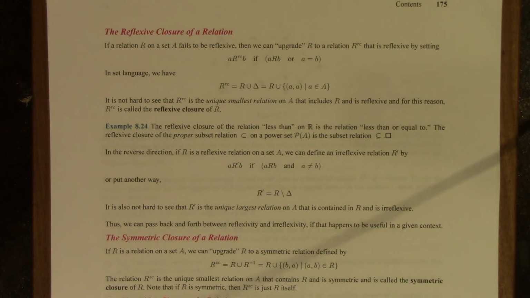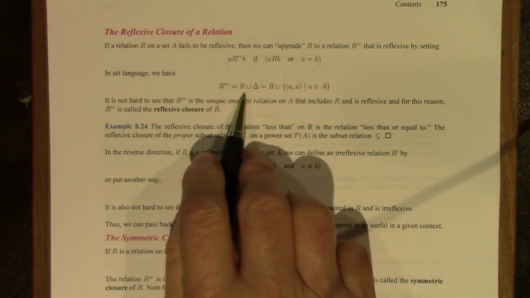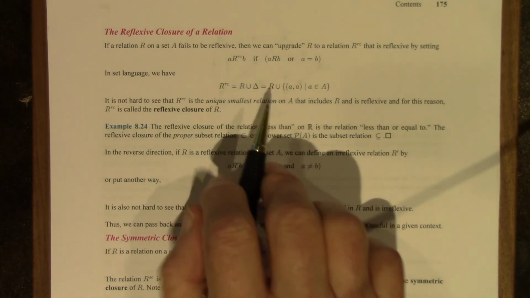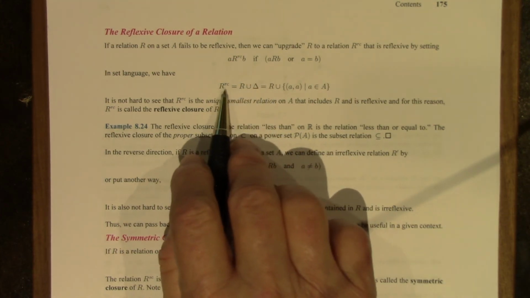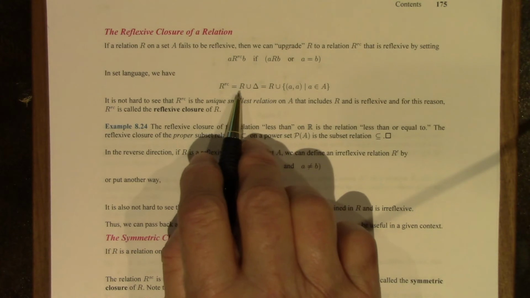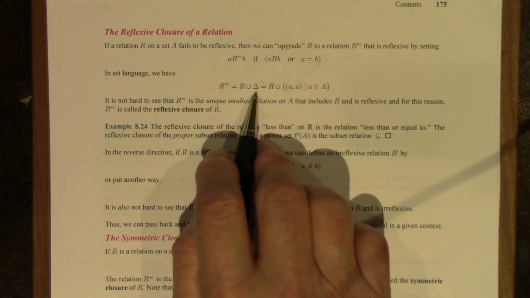In terms of the graph, what you do is you just add any missing loops to the graph. Then every vertex has a loop and it is now reflexive. You've done as little as possible to turn the original relation R into a reflexive relation. Another way to look at it, in terms of sets, is that the reflexive closure of R is R union the diagonal relation.